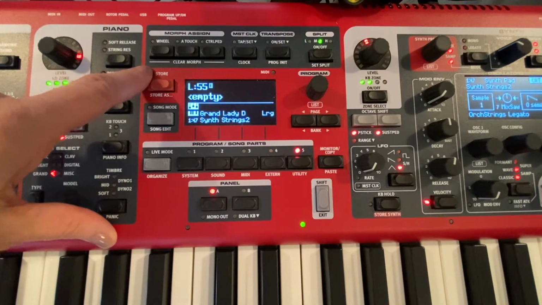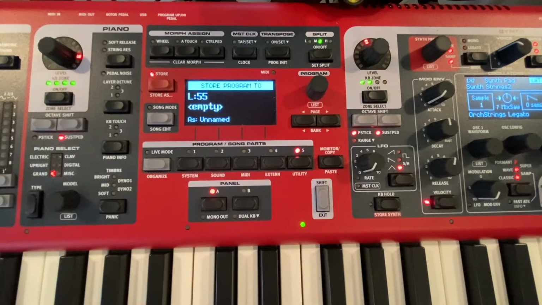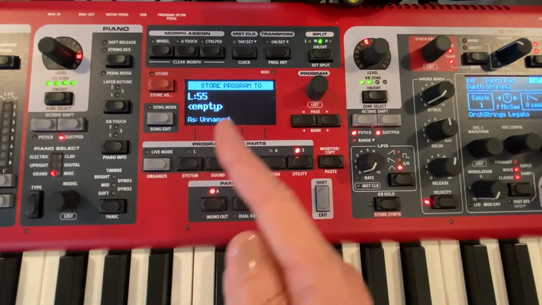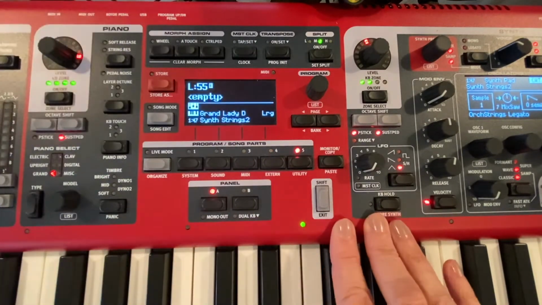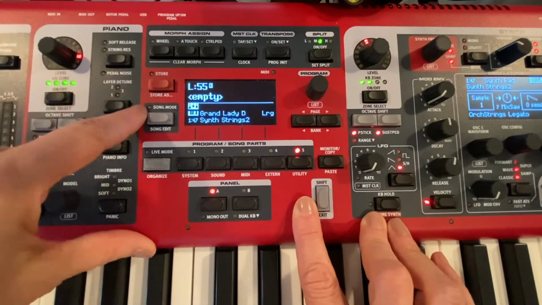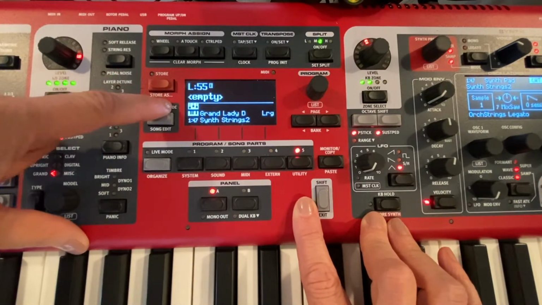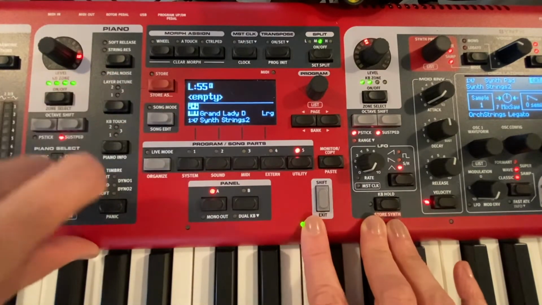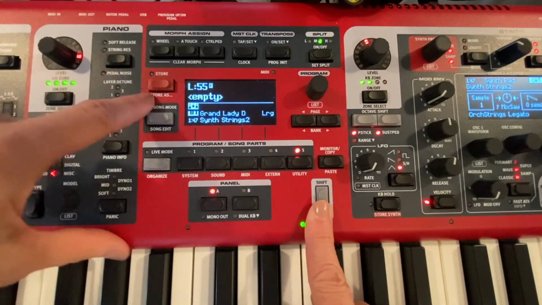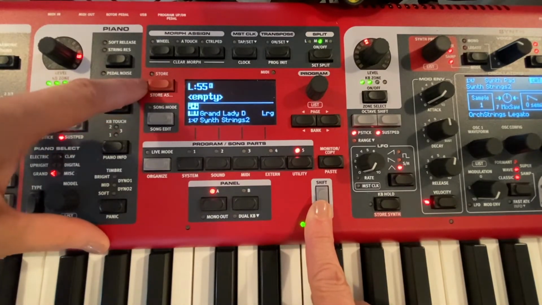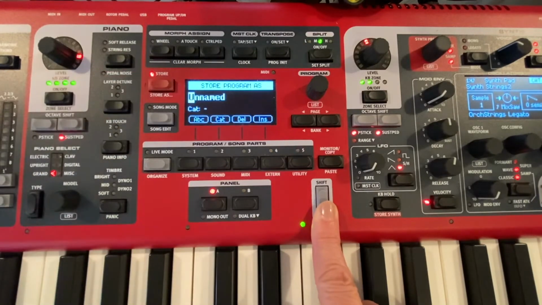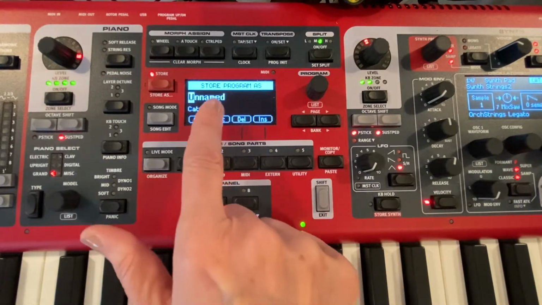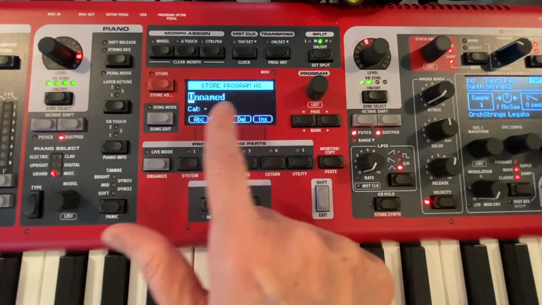hitting it once. If we do that once, it's going to save this and it's going to be called empty, unnamed. What we want to do though, we want to name it. So how we do that, underneath there, you see store as. So by holding down the shift, which activates the sub-function of this button, holding down shift, we're going to tap store. Now we're getting asked store program as, and now we're going to name it.